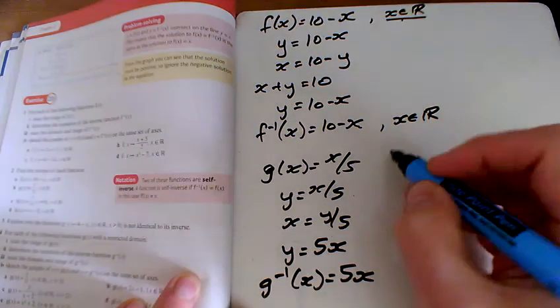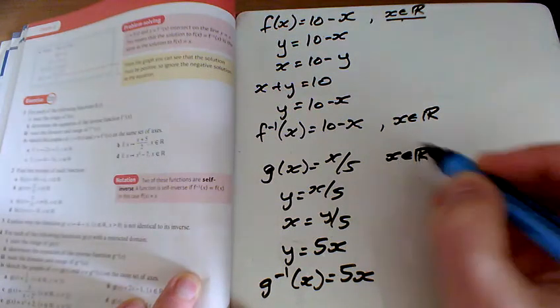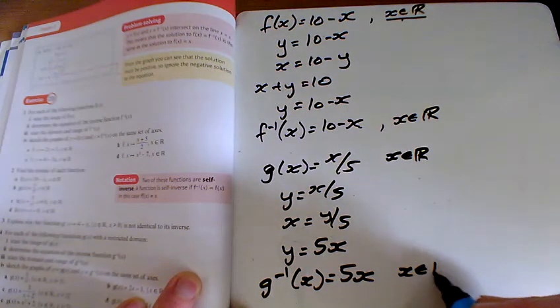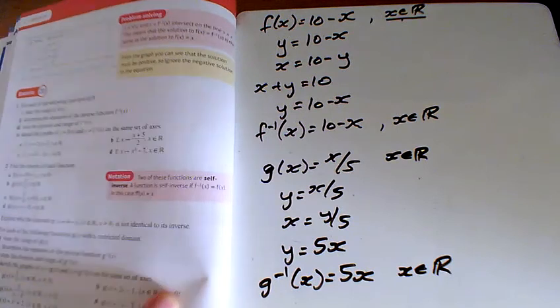And the question told us that we were starting with all real numbers, so we'll finish with all real numbers, and the domain of that one again will be all real numbers.